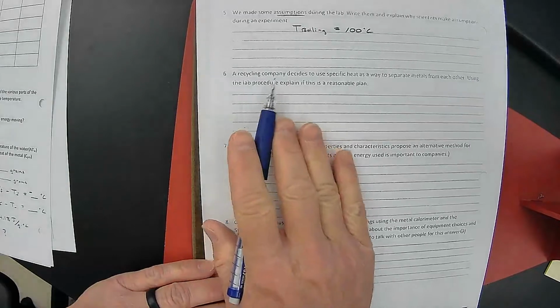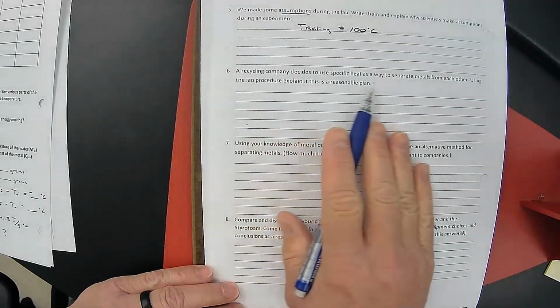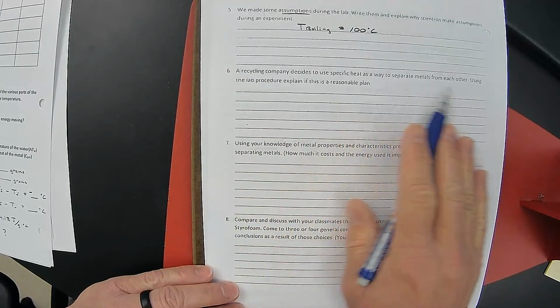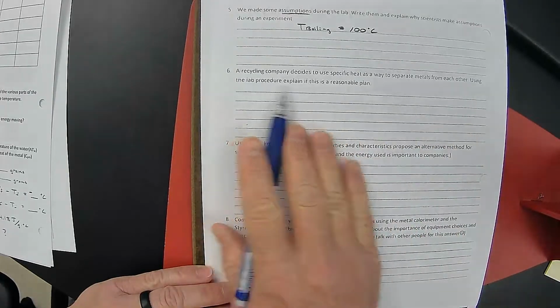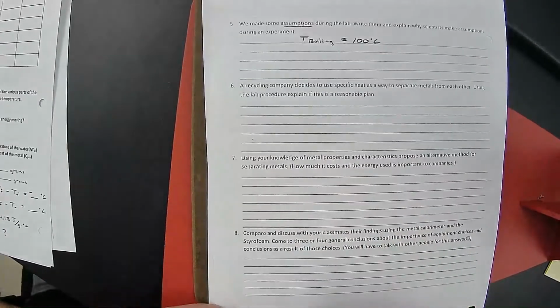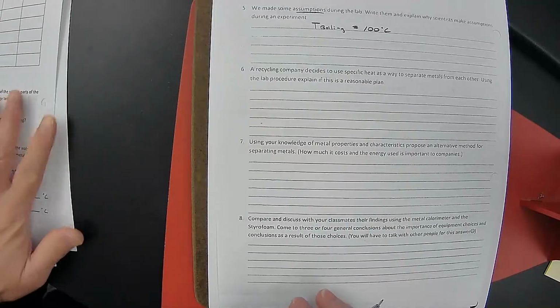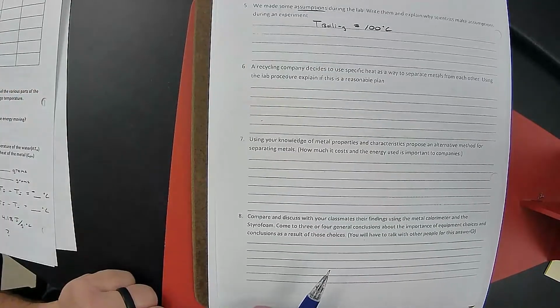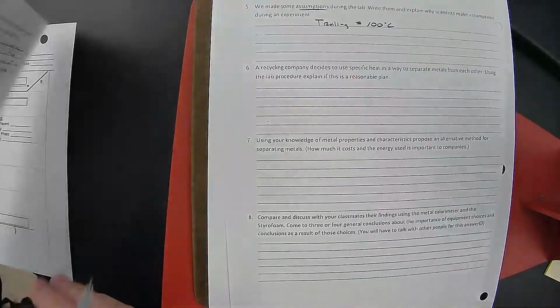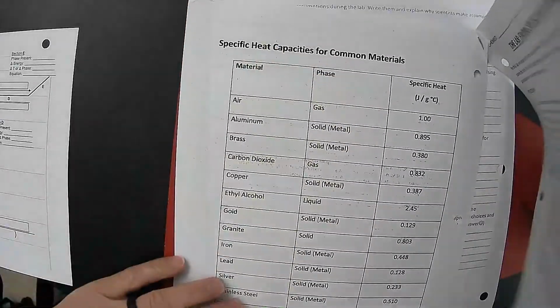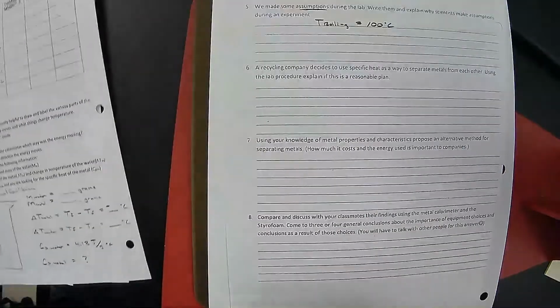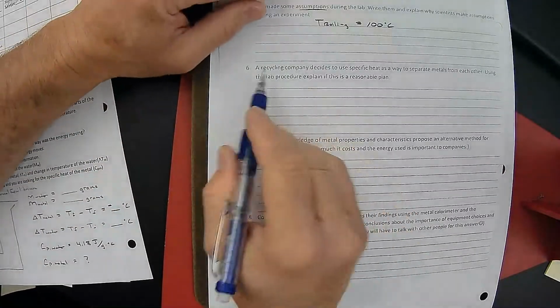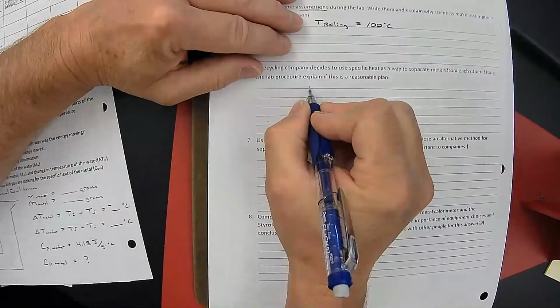A recycling company, question number 6, decides to use specific heat as a way to separate metals from each other. Do you think that this is a reasonable plan? This took a lot of time and energy to be able to find out what the type of metal is using specific heat capacity. They probably would not go through all this just to separate out. What would they use?